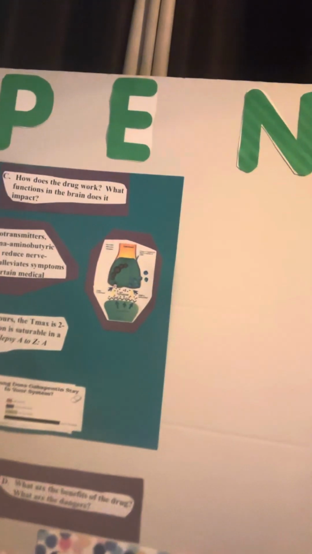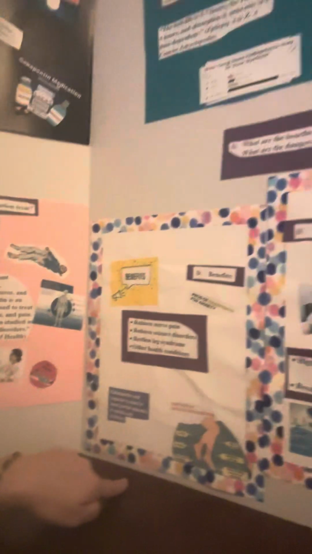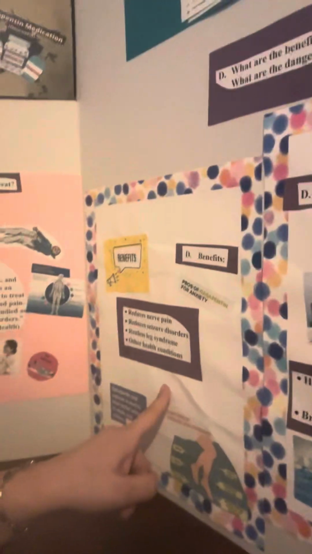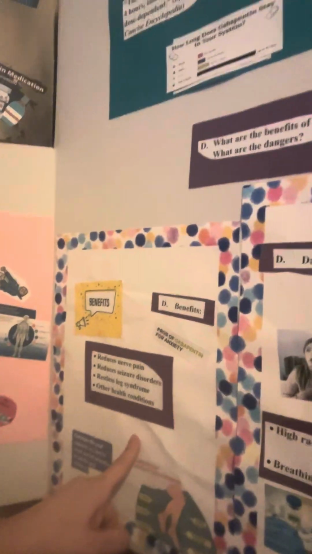If you look on my little board that I did, we'll show you that. So, of course, we have C, where we talked about how the drug works and what functions in the brain it impacts. And then also we're going to go down here and talk about, can you see it? Okay, well, put it right here first. The benefits. See my little pictures. And then, of course, we have the dangers right here.